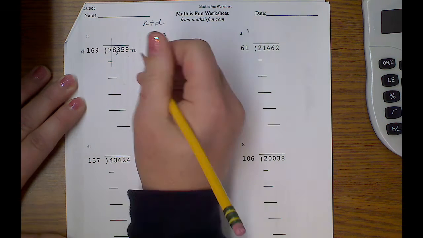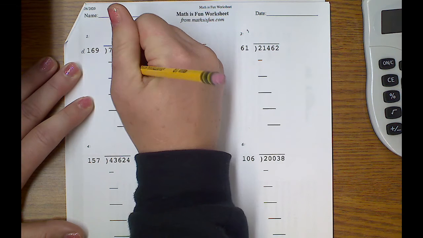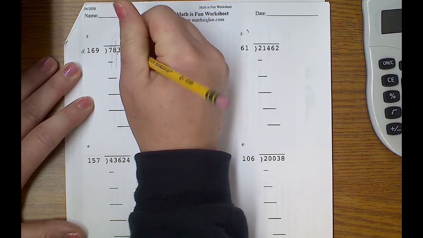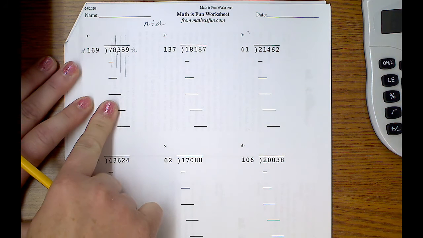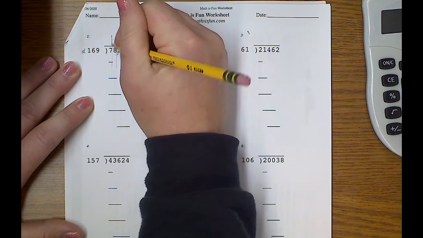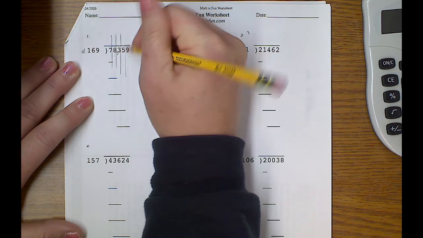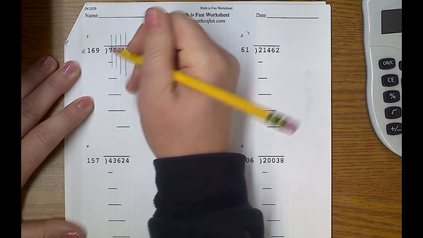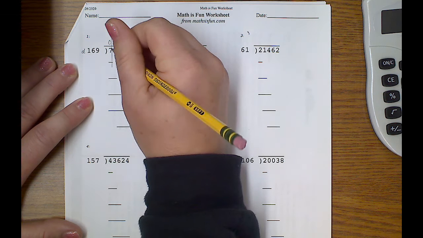Okay, so I'm going to model this again to show you what it would be like for students doing different methods. The first one we're going to do is repeated addition, so we can show our work. Right here, I've drawn my line so that I don't get confused when I put my numbers in different spaces. Can 169 go into 7? Nope. So I put that.